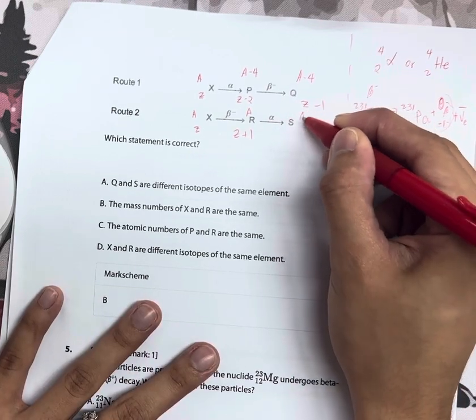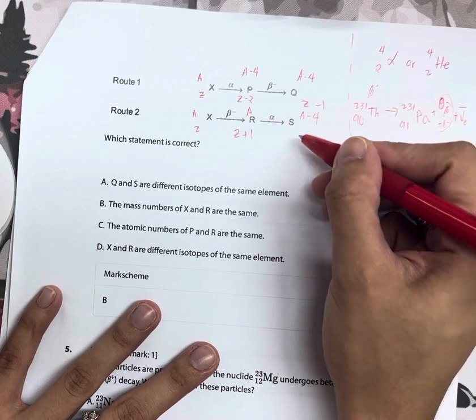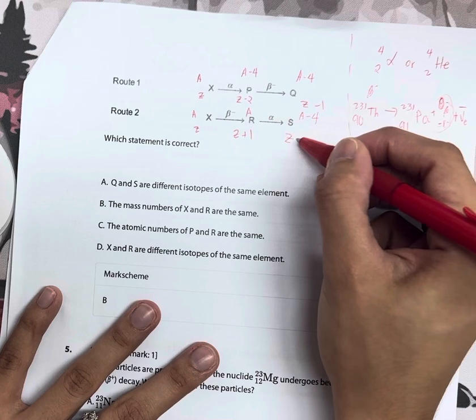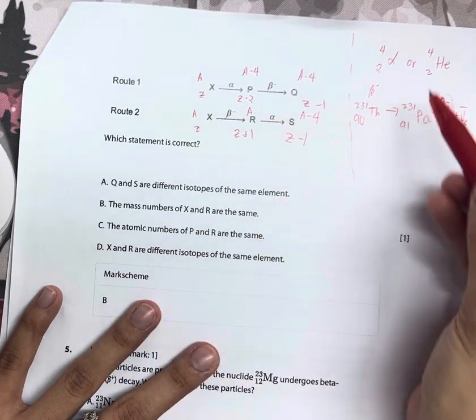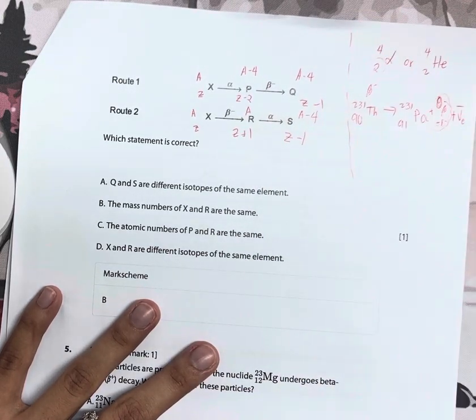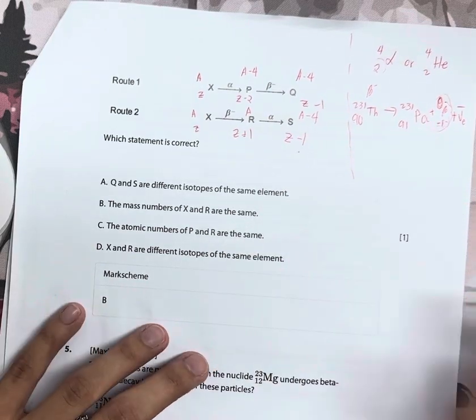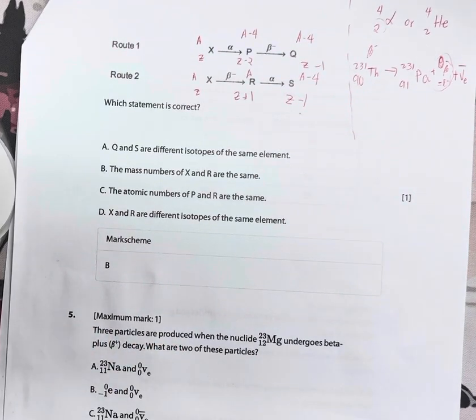this is going to be A minus 4. Okay, starting here it loses 4, and then your number of protons will now become Z minus 1. Okay? Because 1 minus 2, remember, if it's alpha, there's 2 there, is minus 1. Alright? So now that we've set this up, we can actually compare or check which ones are correct.